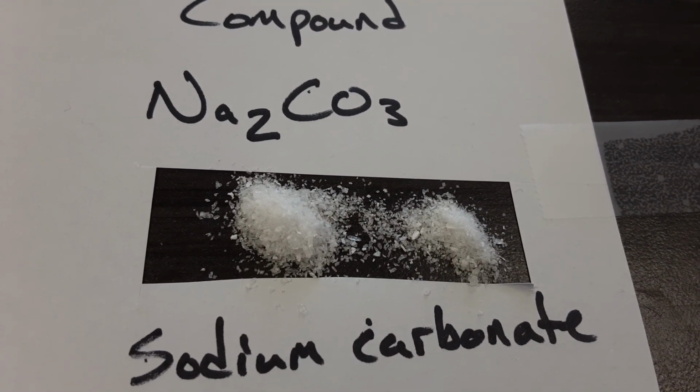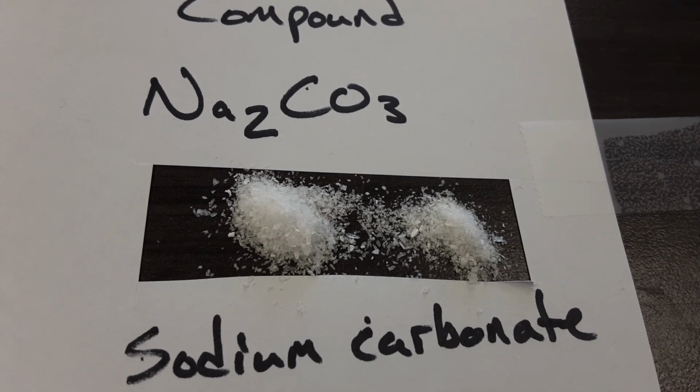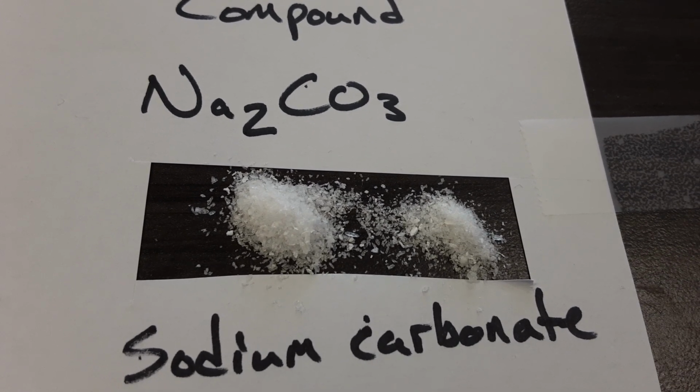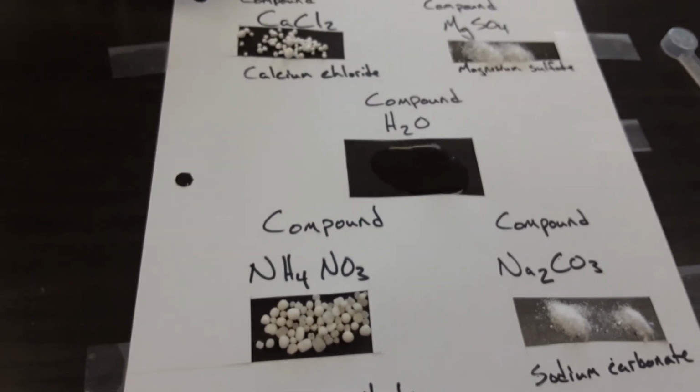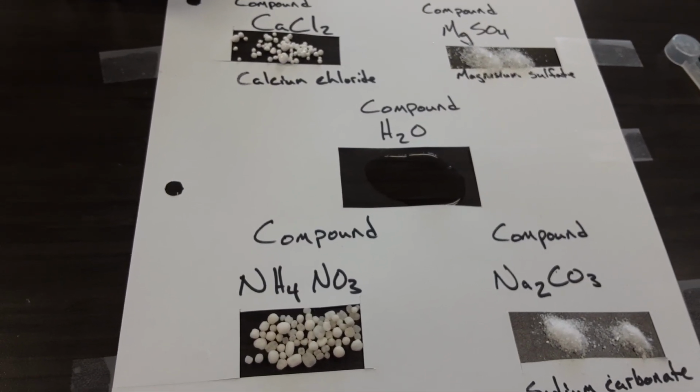Sodium carbonate. This one is also crystalline in structure. I believe this has been ground so that it will be small pieces that will dissolve more quickly. We're going to notice that some of these dissolve almost instantly and some of them persist for a short time.